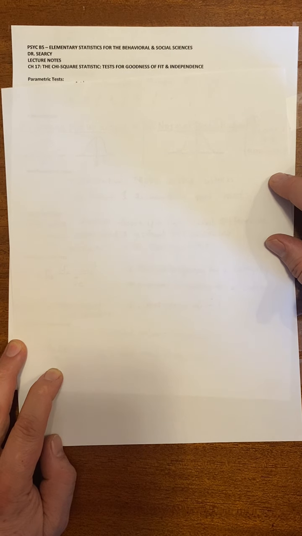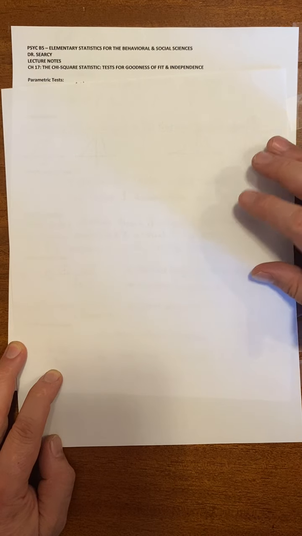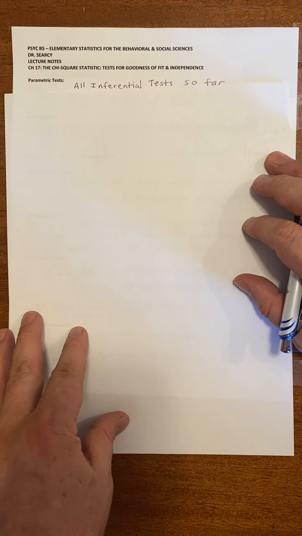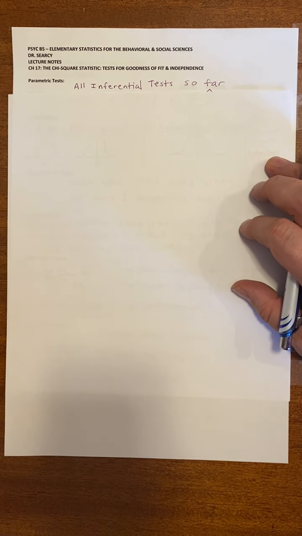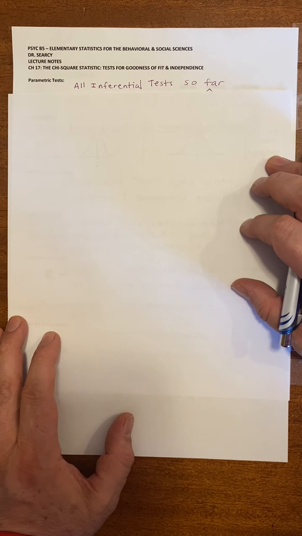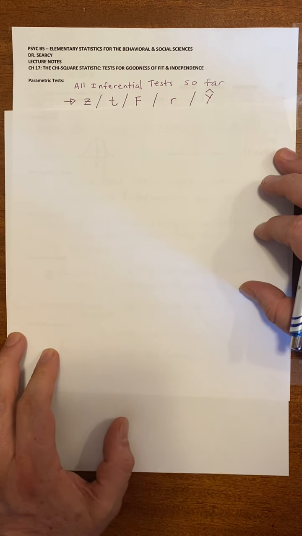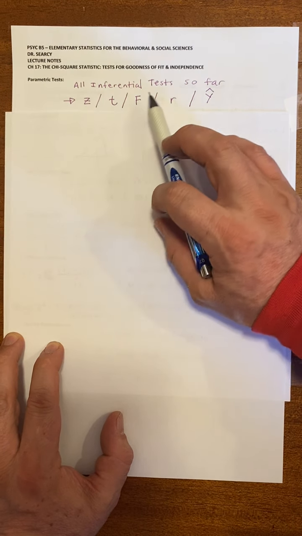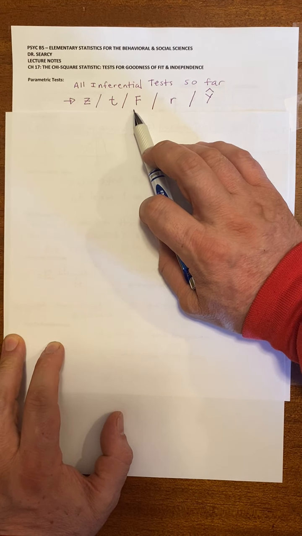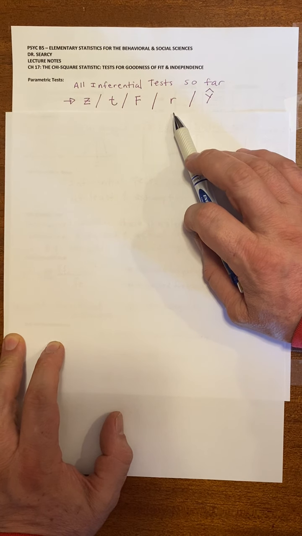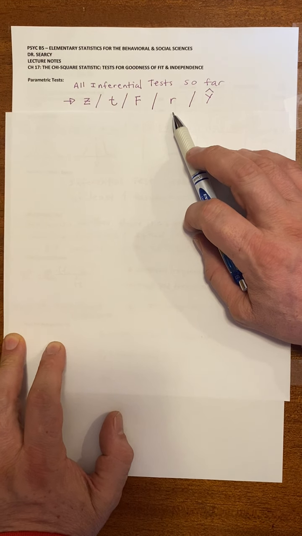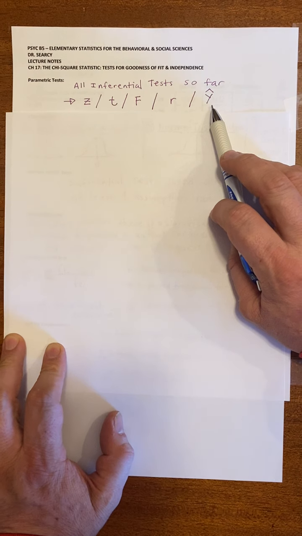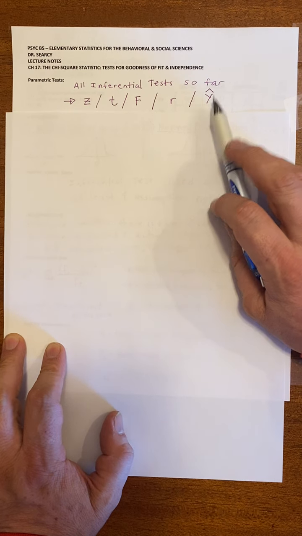one way that we can refer to them is as parametric tests. Okay, so what is a parametric test? A parametric test is all of the inferential tests that we have gone over so far, right? So that includes measures like Z, the t-score, that F-score where we were calculating the ANOVA, r where we were calculating that Pearson correlation, and then y-hat, which we use to calculate linear regression.